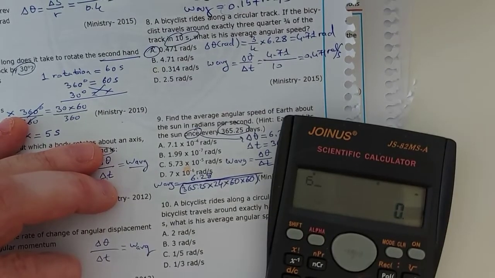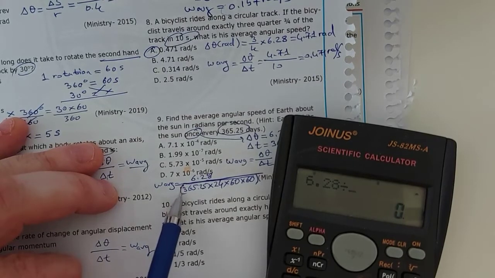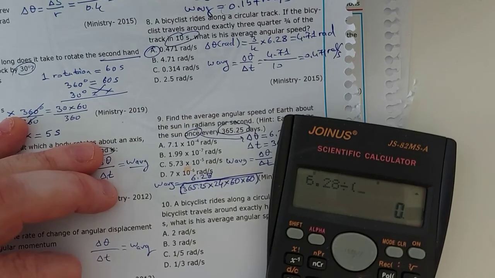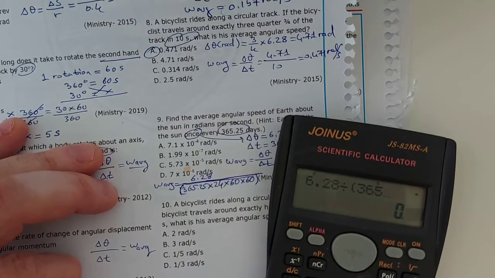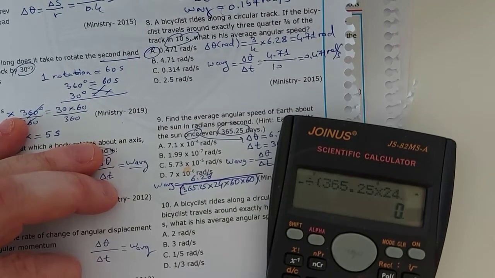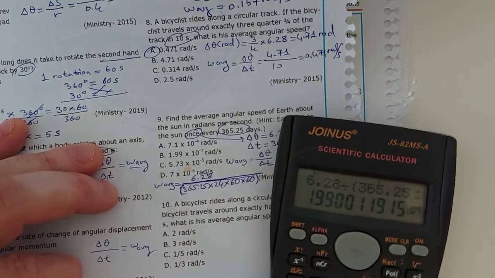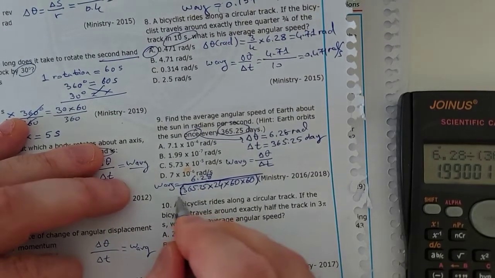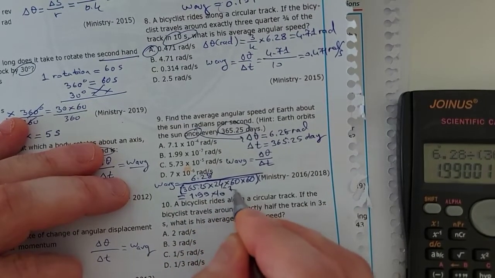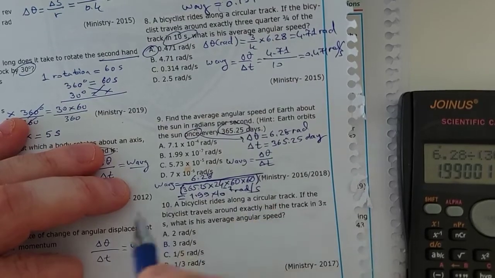6.28 divided by, yes, put it all in a bracket. Without the bracket, you cannot get the correct answer. 365.25 multiplied by 24 multiplied by 60 multiplied by 60, but close the bracket, which is 1.99 times 10 to the power of negative 7 radian per second, which is choice B.